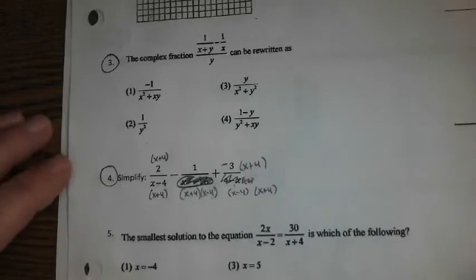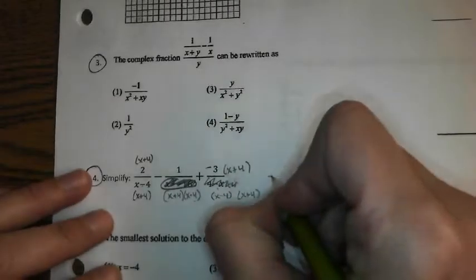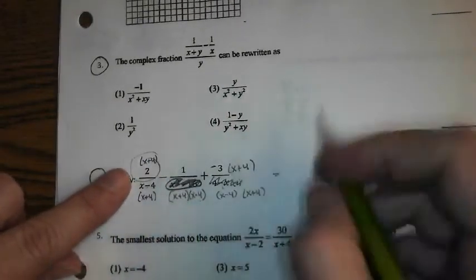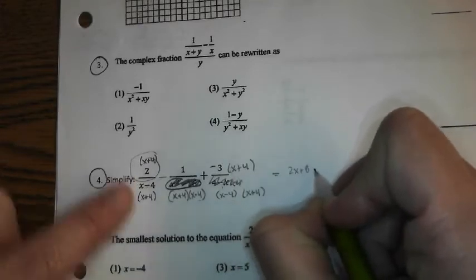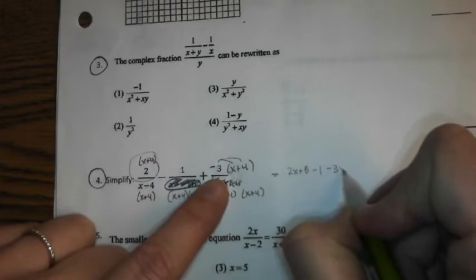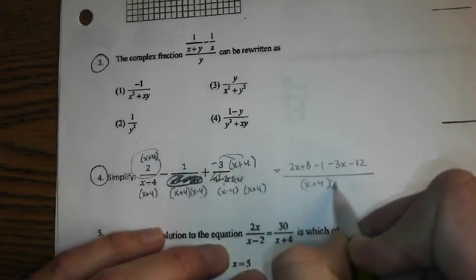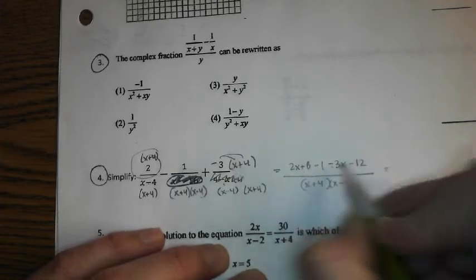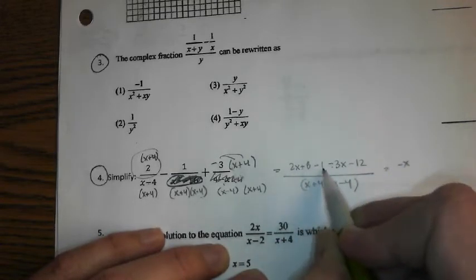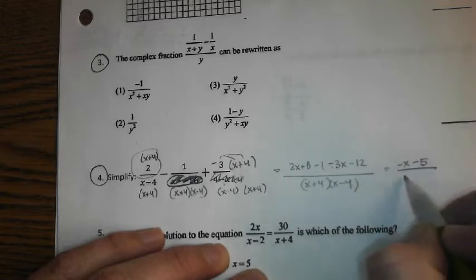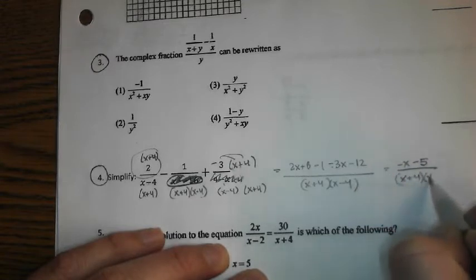No, because again, it's simplifying, it's not solving. So when I work out my numerators, I get 2x plus 8 minus a 1, and I distribute a negative 3, and I get negative 3x minus 12 all over x plus 4, x minus 4. Combine like terms, I get a negative x. 7 minus 12 is negative 5 over x plus 4, x minus 4.